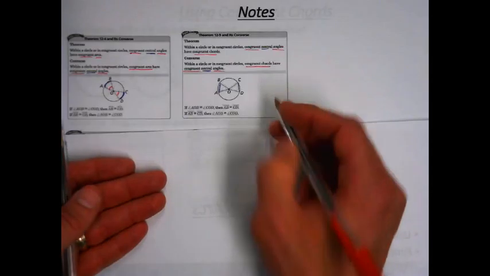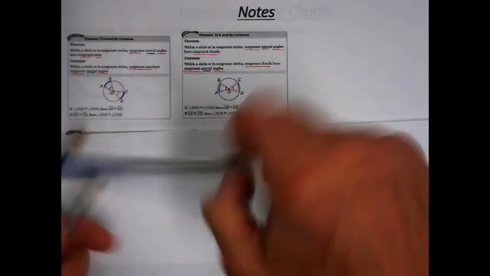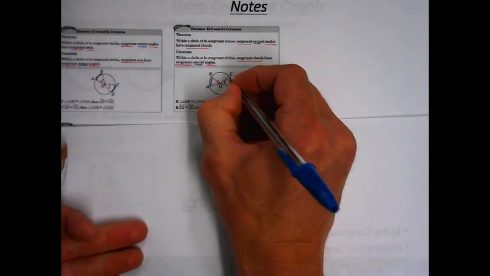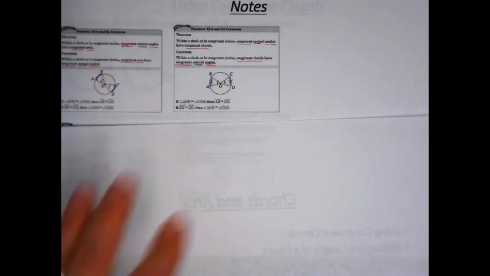So again, we're talking about central angles. If we have congruent central angles, we have congruent chords. And that makes life a whole lot easier when we're talking about what's going on inside of circles.